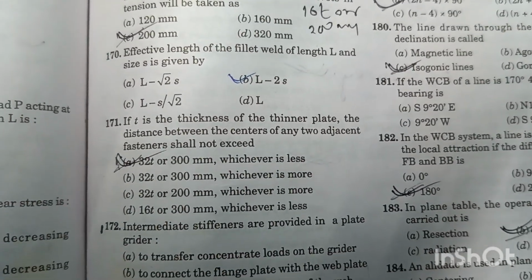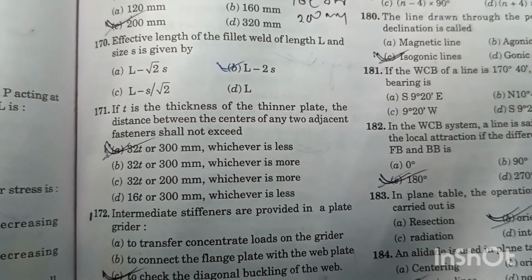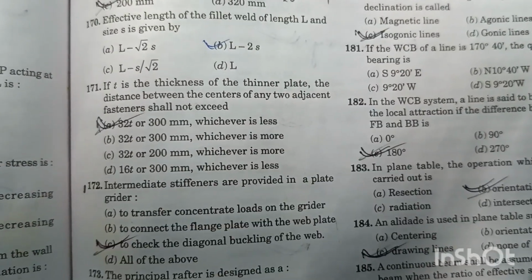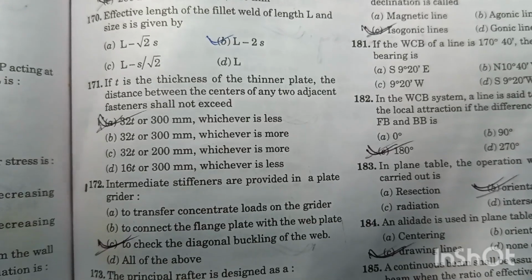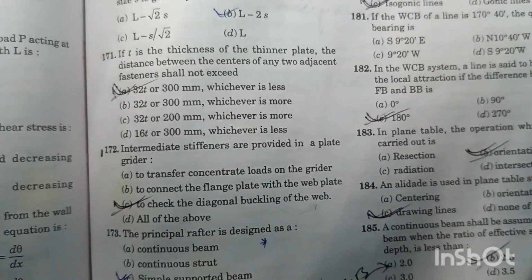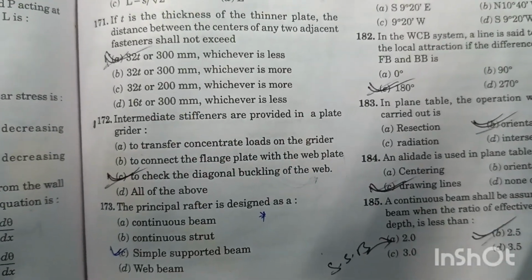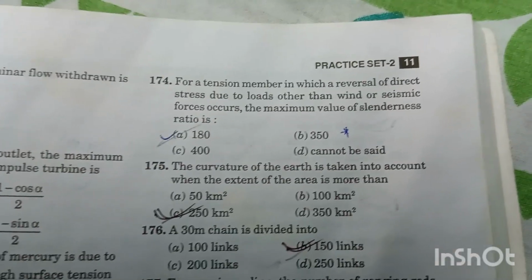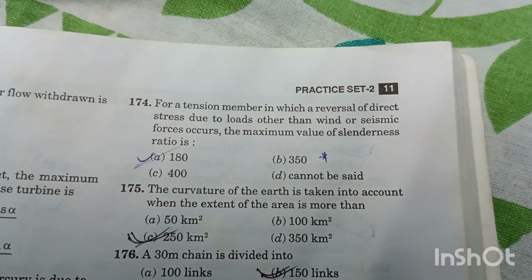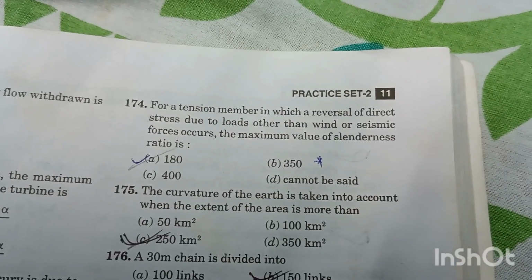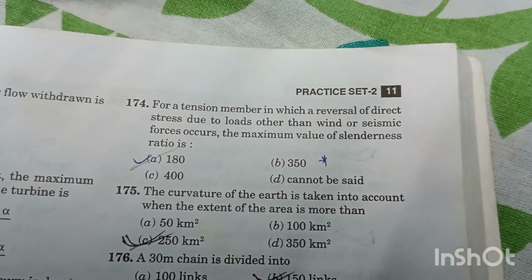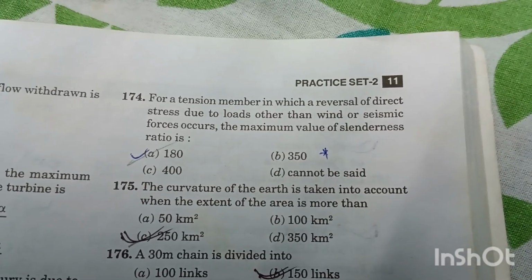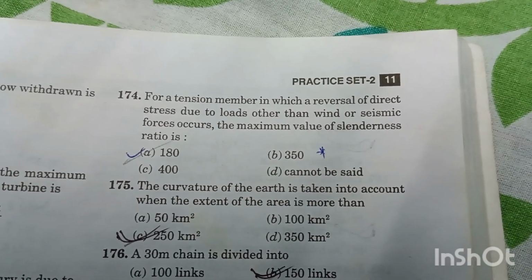Question number 172. Intermediate stiffeners are provided in a plate girder to check the diagonal buckling of the web. Option C is the right answer. Question number 173. The principal rafter is designed as a simply supported beam. Option C is the right answer. Question number 174. For a tension member in which a reversal of direct stress due to loads other than the wind or seismic forces occurs, the maximum value of slenderness ratio is 180. Option A is the right answer.